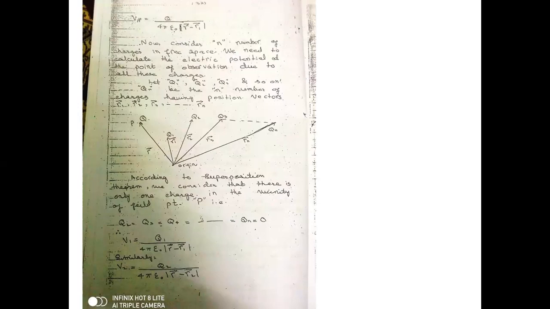Now consider the n number of charges in the free space. We need to calculate the electric potential at the point of observation due to all of these charges, that we have a charge q1, q2, q3, and so on up till the qn. And the position vectors for each of these charges are r1, r2, r3, and up to rn respectively.